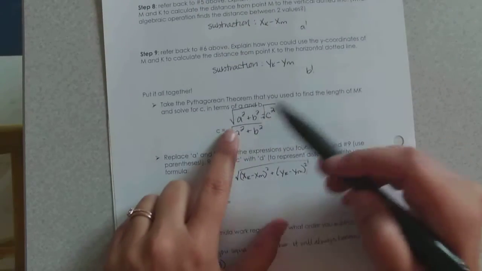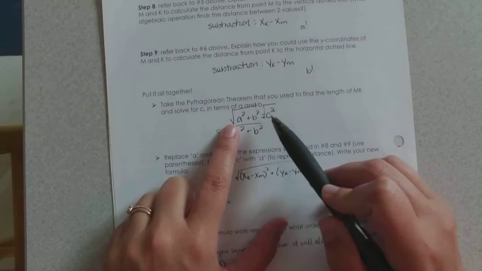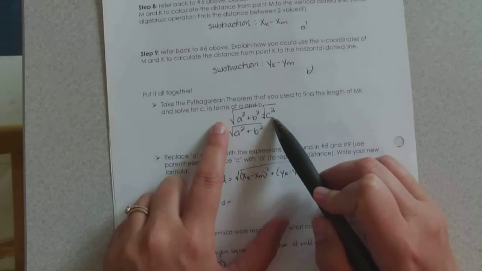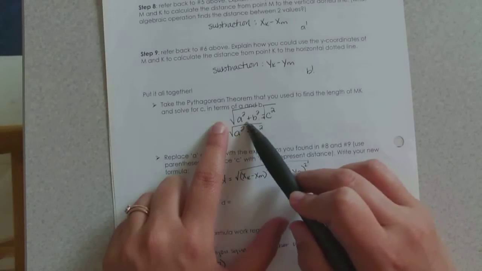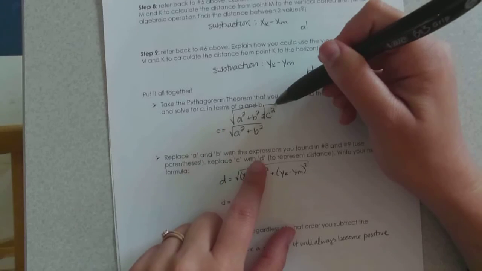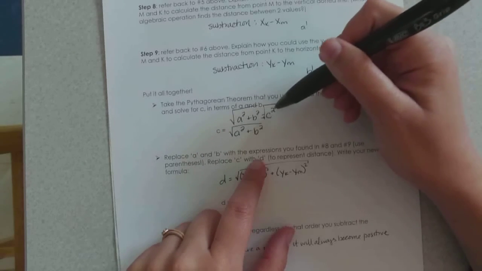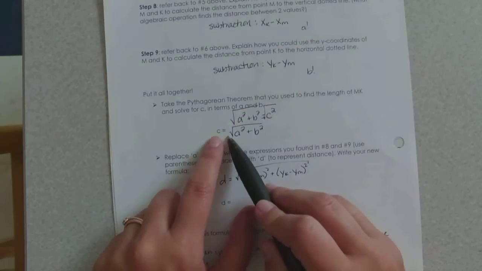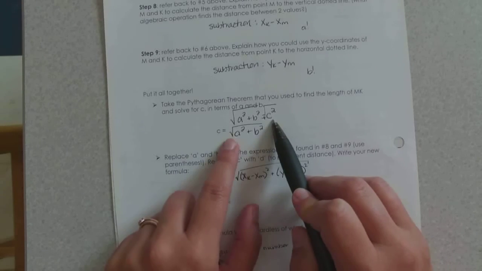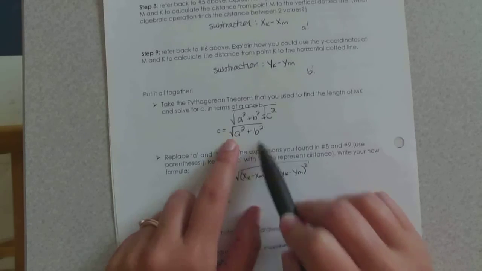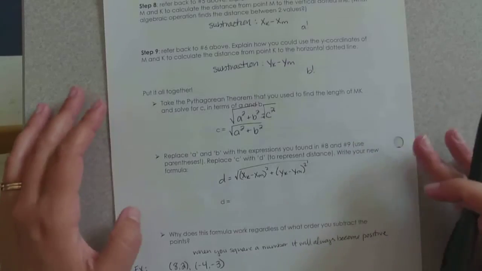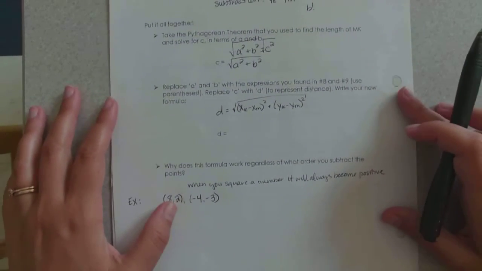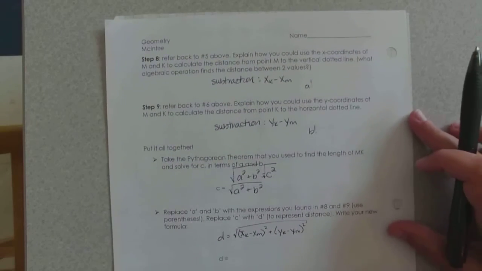So when we're putting it all together, Pythagorean theorem is a squared plus b squared equals c squared. If I want to solve for c in terms of these 2 letters, a and b, I would just take the square root. That cancels out this little 2 here. So I'm just left with c equals the square root of a squared plus b squared. Okay? So now if you take that equation and you plug in, sorry, let me scroll back up here.